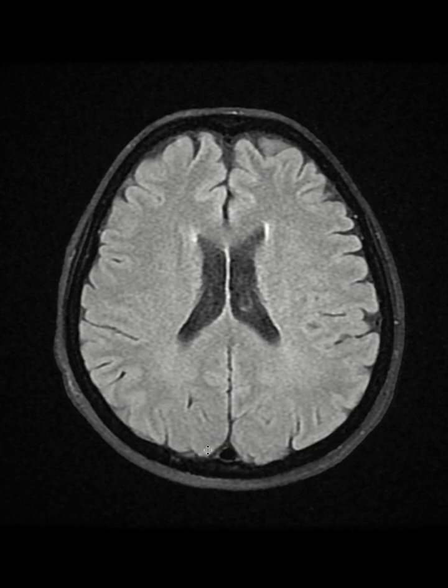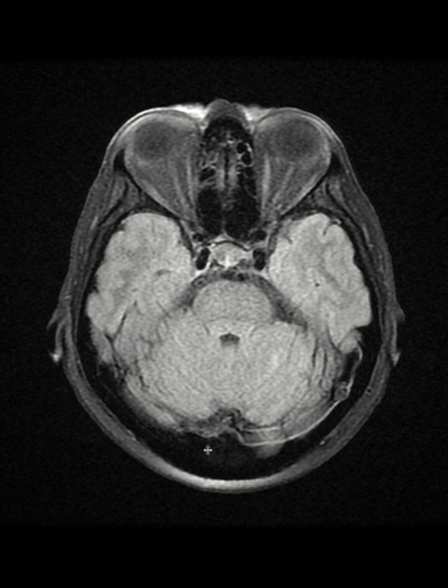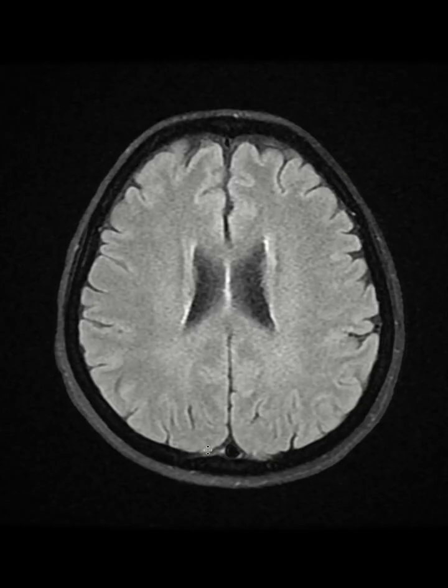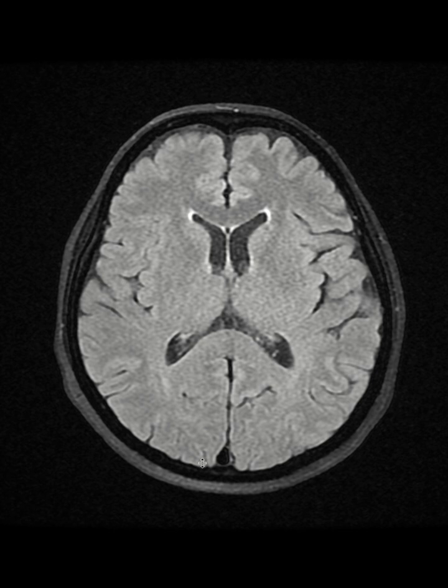So in the FLAIR or T2 FLAIR sequence, anything that is bright is going to be abnormality. On this sequence, we always look for abnormal brightness on the FLAIR or T2 sequence, which is basically popping out on the FLAIR more than T2.